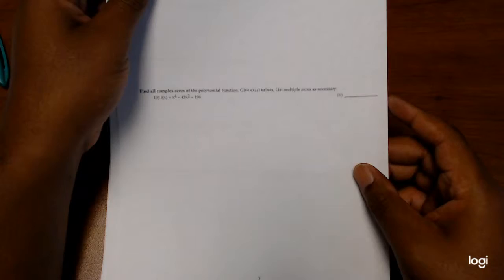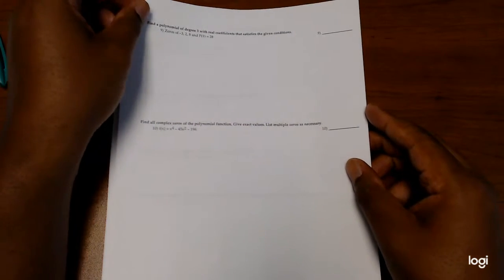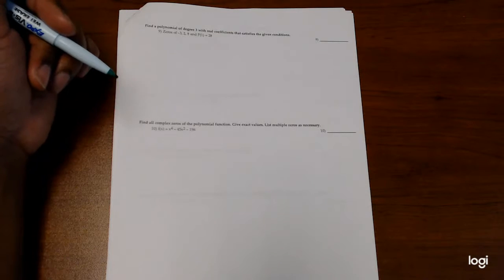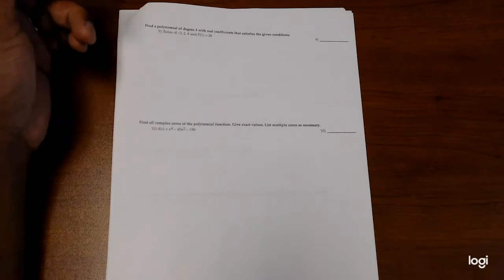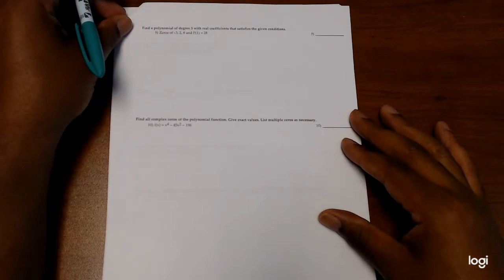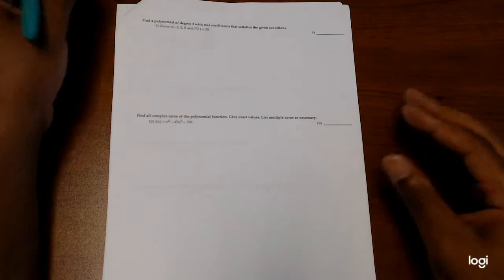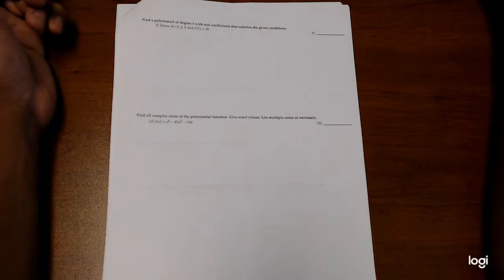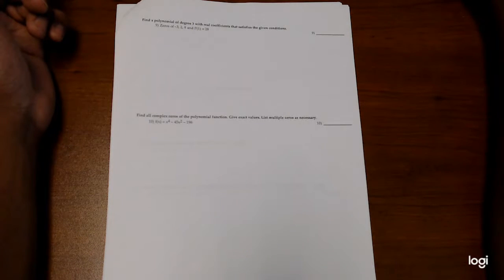Okay, but we actually started off this handout by completing number 10, because most of the stuff you had done with Miss Neighbors in 0314. So let's look at number 10. Number 10 says to find all complex zeros of the polynomial function below and list multiple zeros as necessary.